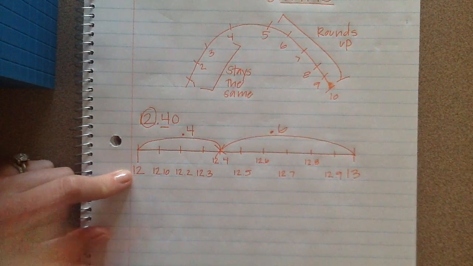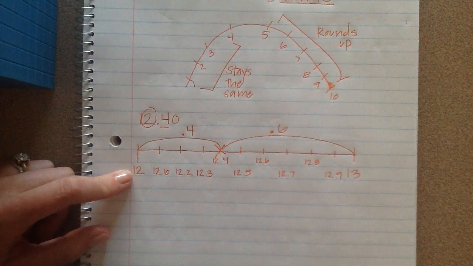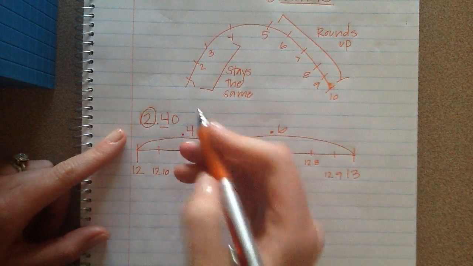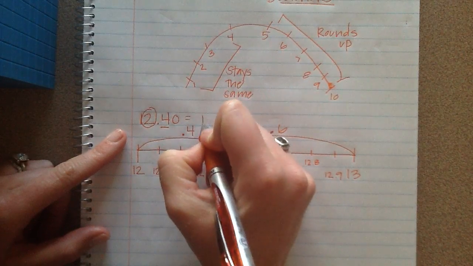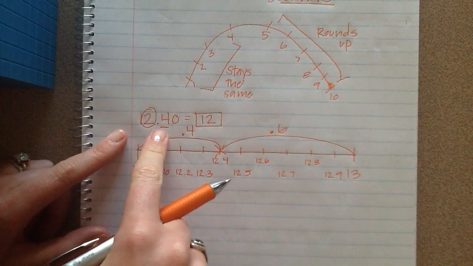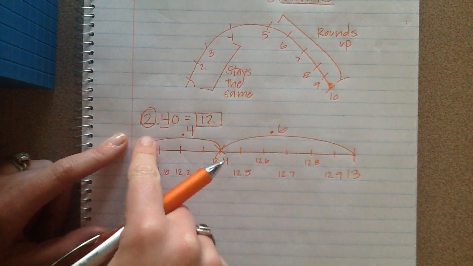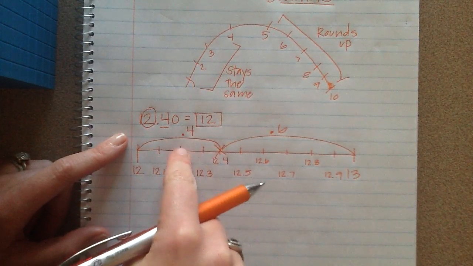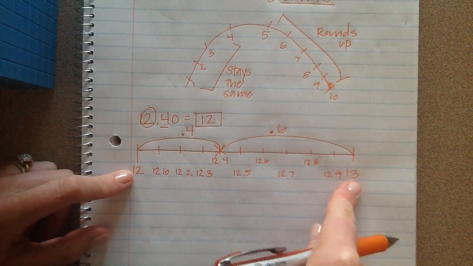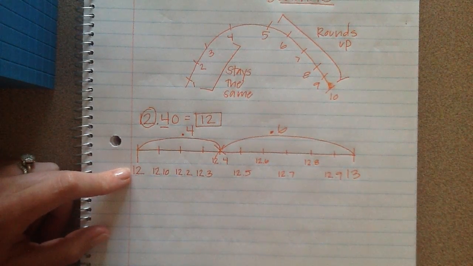I'm 6 tenths away from 13. So that means my number, I'm going to go with the smaller number. That means if I rounded this to the nearest whole, my answer would be 12. Because 12 and 4 tenths is only 4 tenths away from 12 and 6 tenths away from 13. So it's closer to 12, so that's what I'm going to round to.